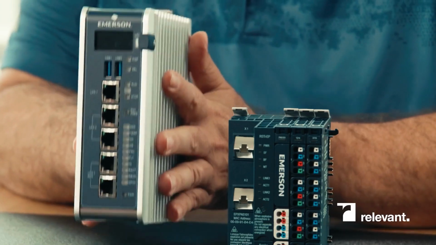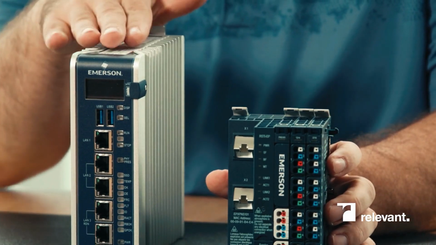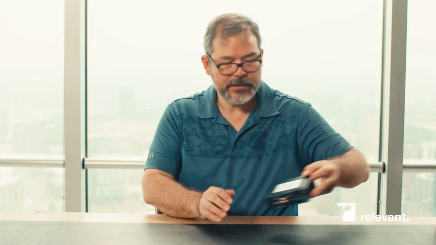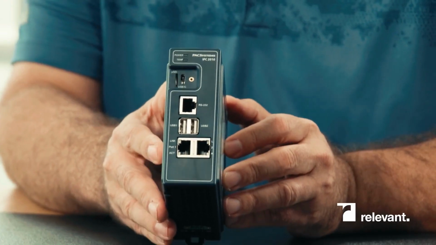platform. If you don't need the power that you have within the CPL410, we have a similar device that does not have the deterministic PLC control, but it does house our edge platform, Emerson Discrete Automation's PackEdge software.